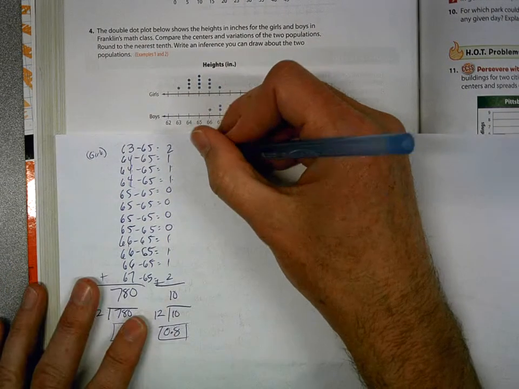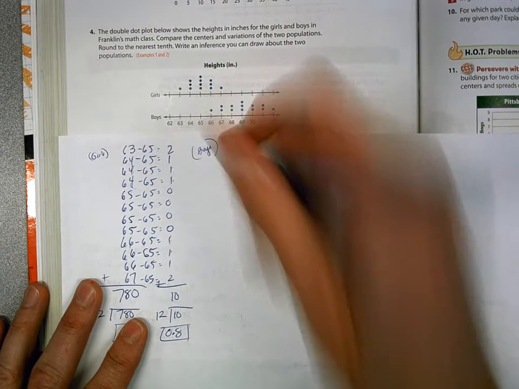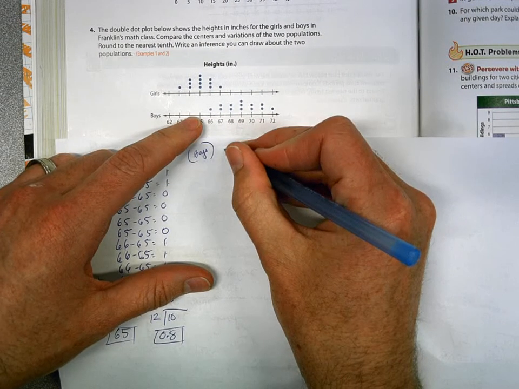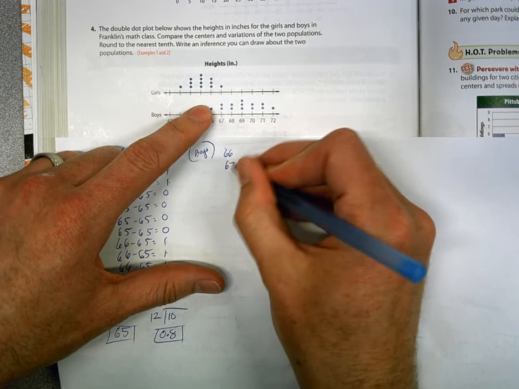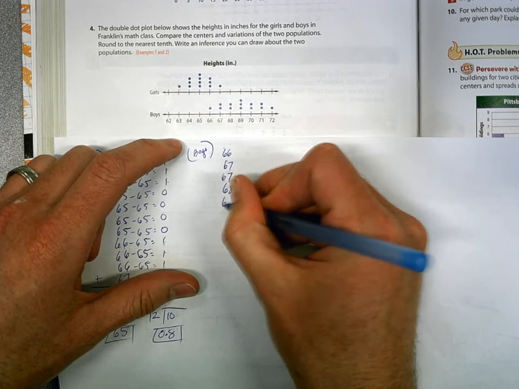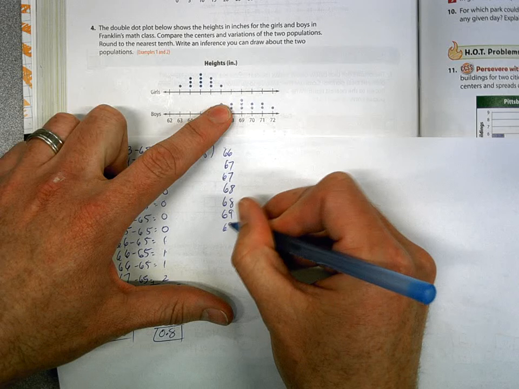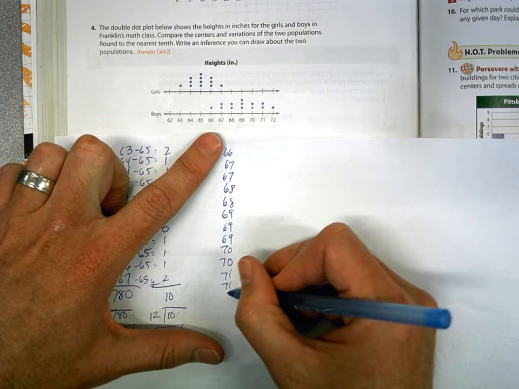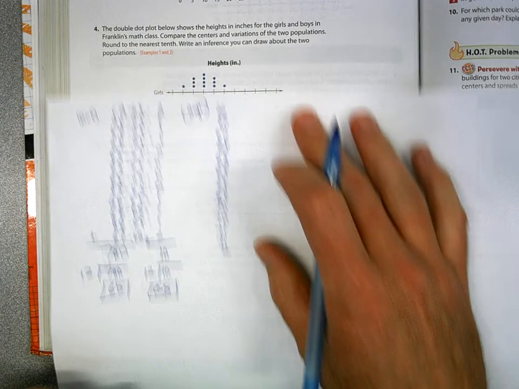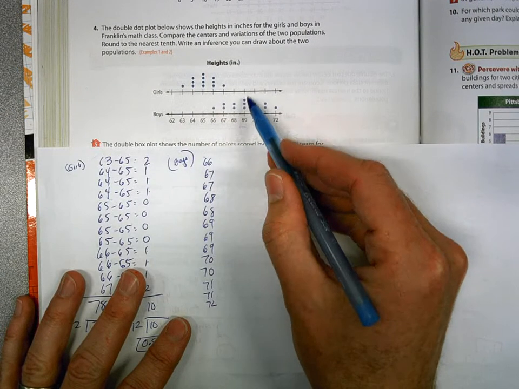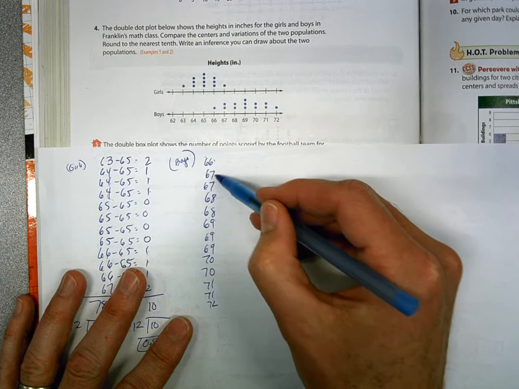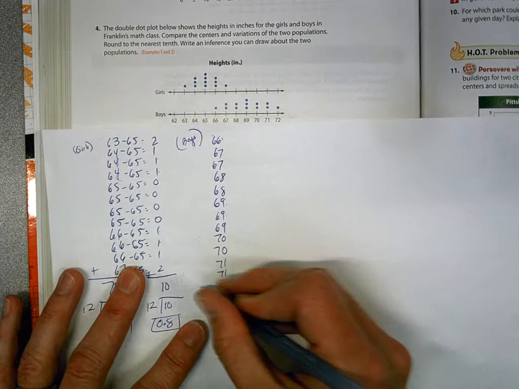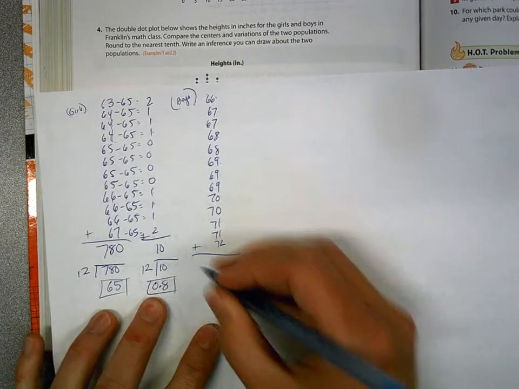All right, here we go, boys. So boys, one 66, 2 67s, 2 68s, 3 69s, 2 70s, 2 71s, and a 72. That gives 13 dots in total.